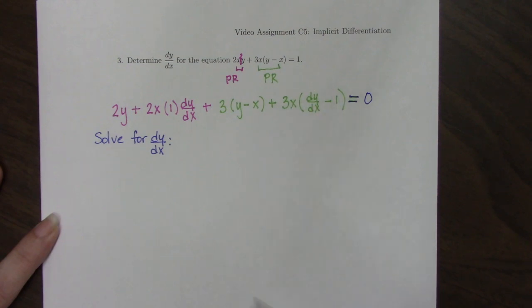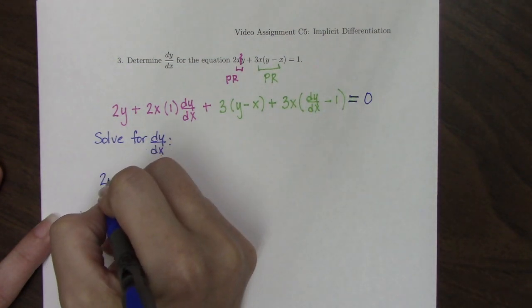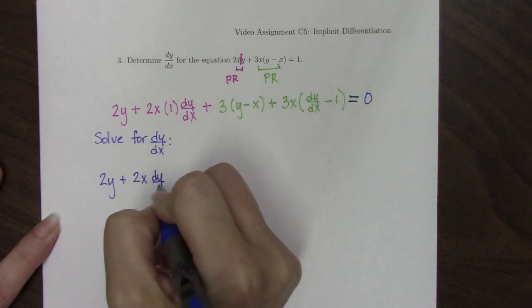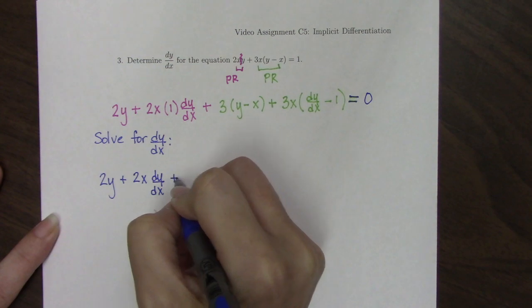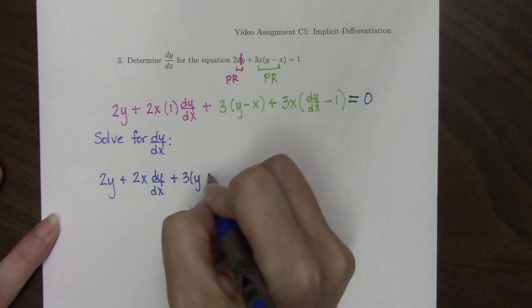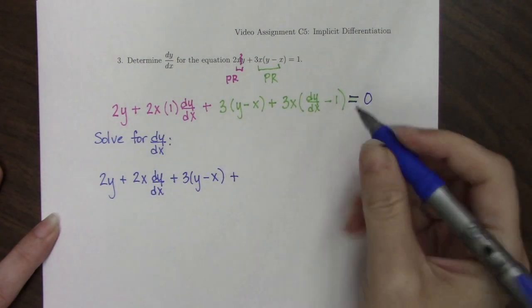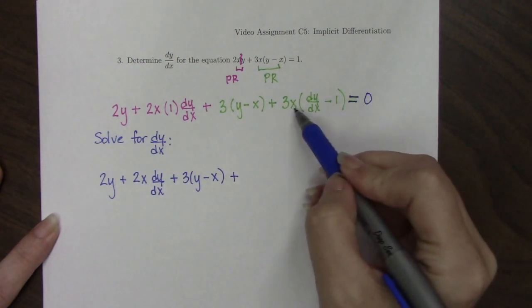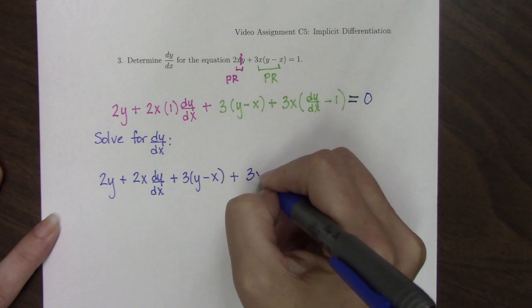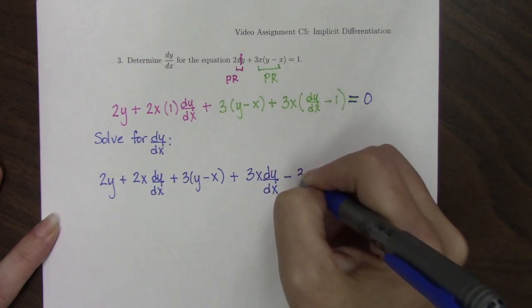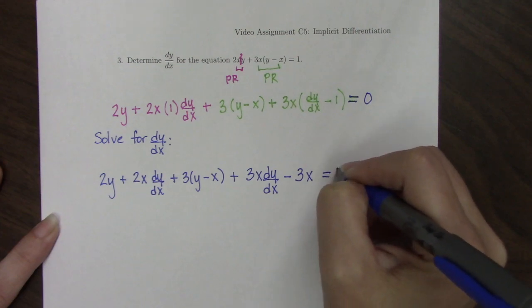those parentheses disappear. So 2y plus 2x dy dx plus 3 times y minus x. We can just leave this alone. Plus, now let's take this 3x and distribute across. So we get 3x dy dx minus 3x all equals 0.